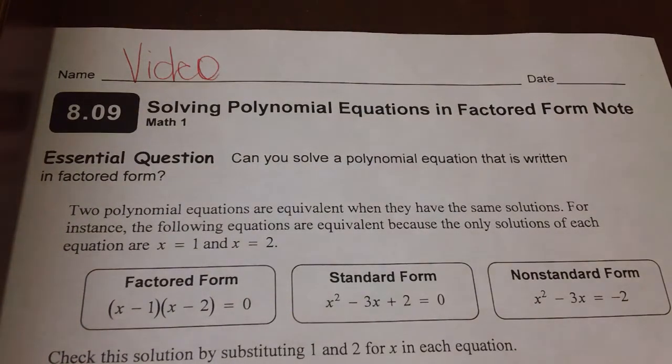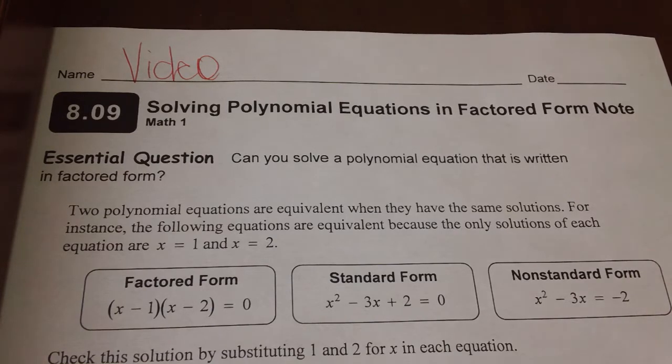Okay, 8th graders, today we're going to talk about solving polynomial equations in factored form. Your essential question is, can you solve a polynomial equation that is written in factored form? Two polynomials are equivalent when they have the same solutions, which only makes sense.